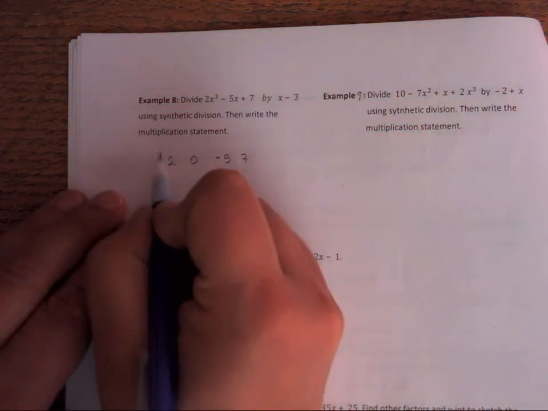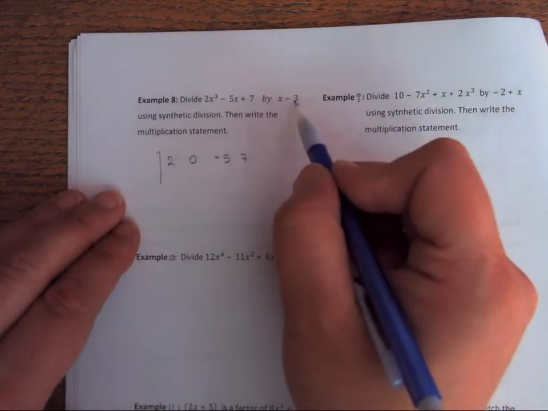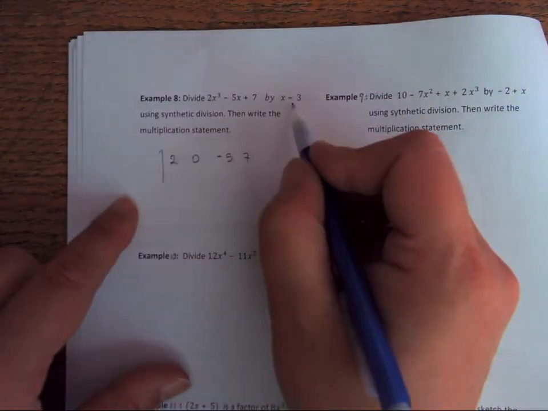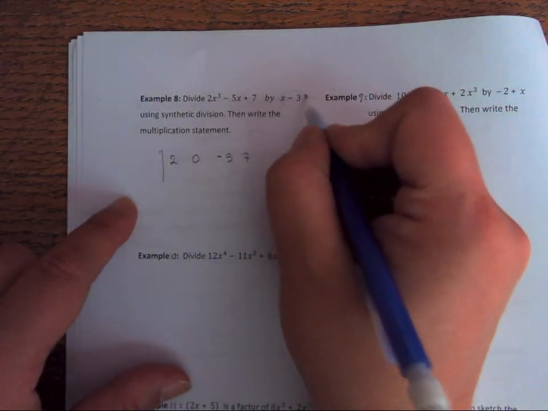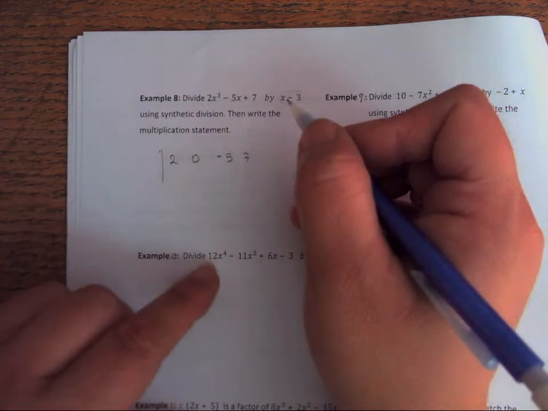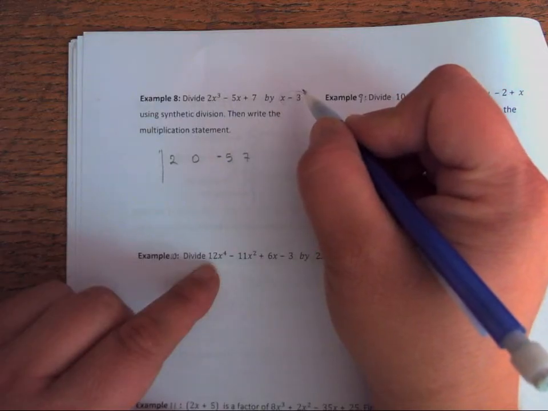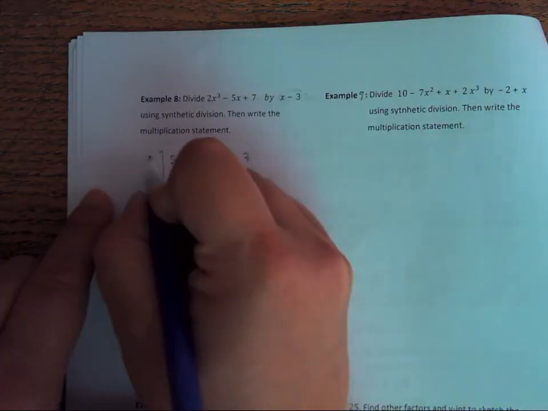On the left side, check the divisor and then find the zero of it. In this case, x minus 3, if you make it equal to 0, what do you get? 3. So that number goes to the left.